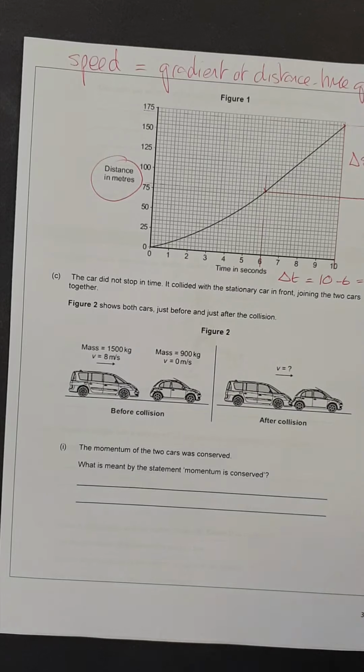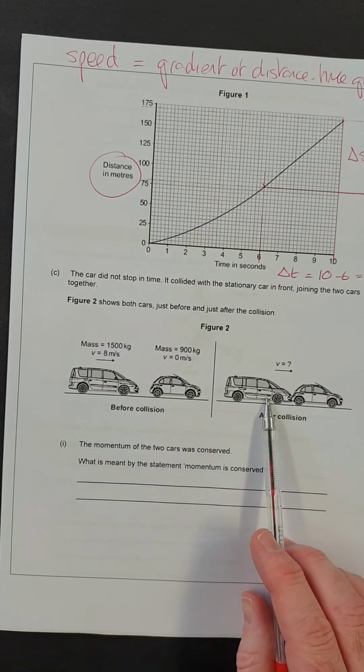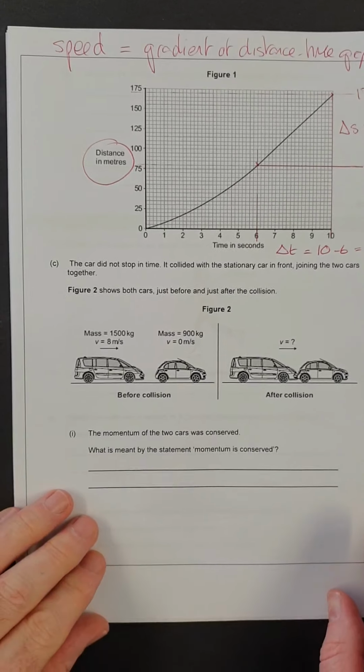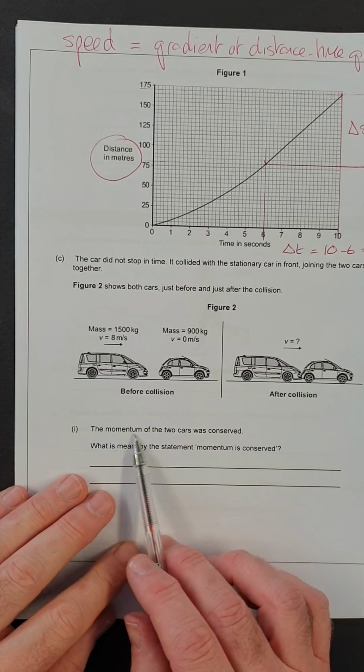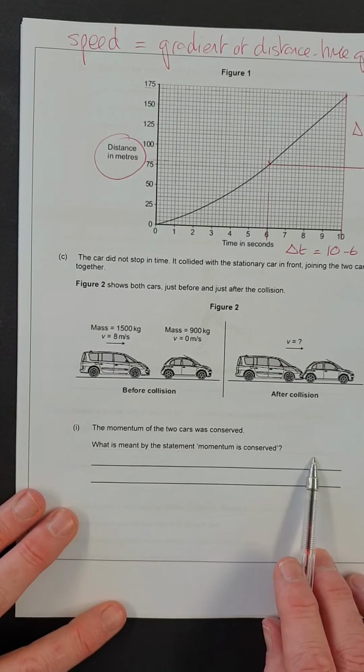Then next part, it says the car did not stop in time. It collided with the stationary car and they joined together. So this shows both cars just before and after the collision. It tells us that the momentum of the two cars is conserved. What is meant by this statement?